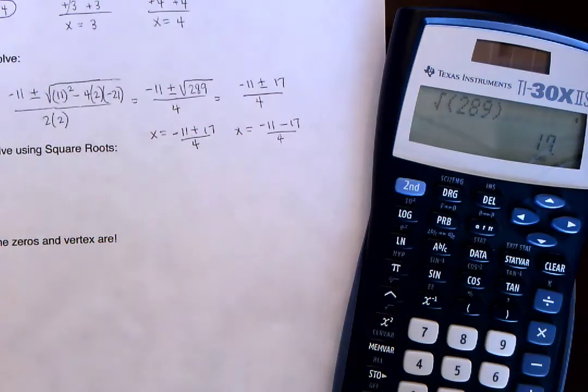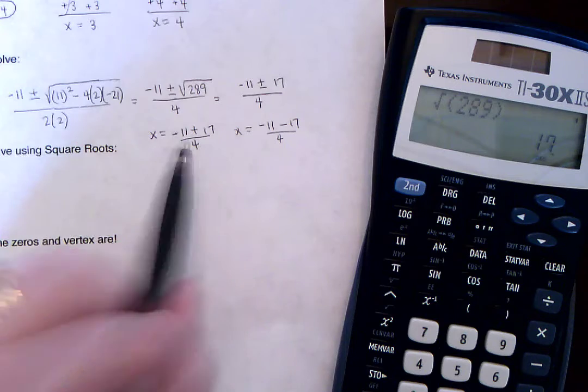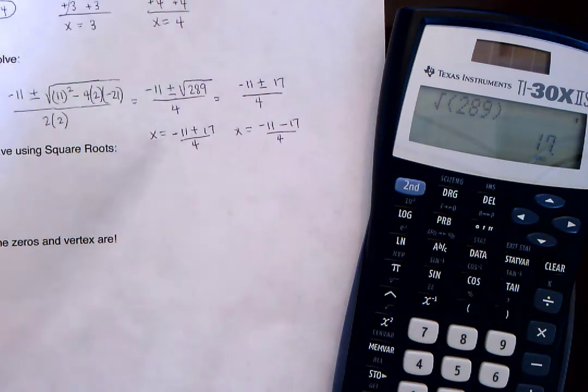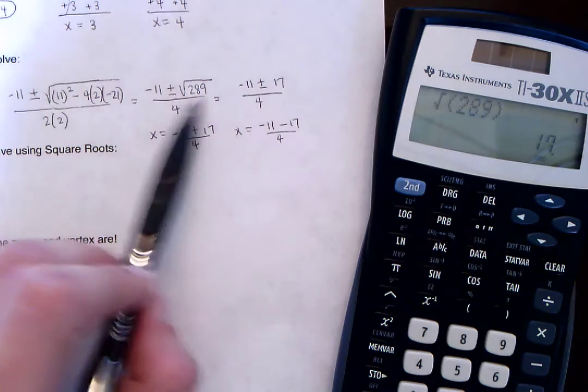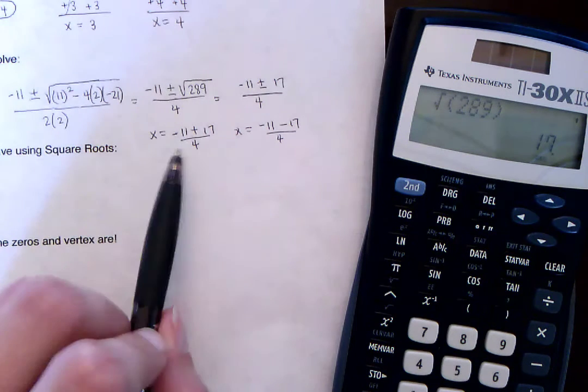And again, that's the way that the quadratic equation works. It has a plus or minus. And again, that means you're going to have two different solutions. Okay, and you'll have two different solutions if this value is something other than 0, really.